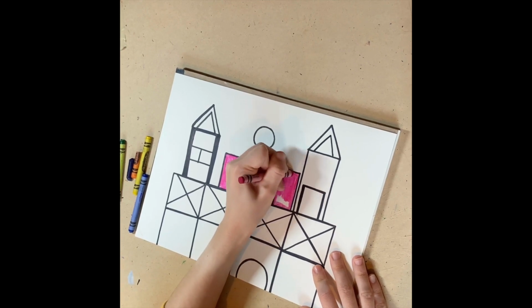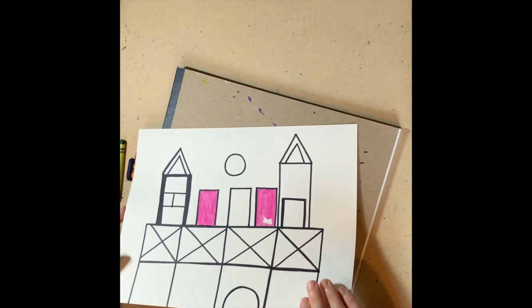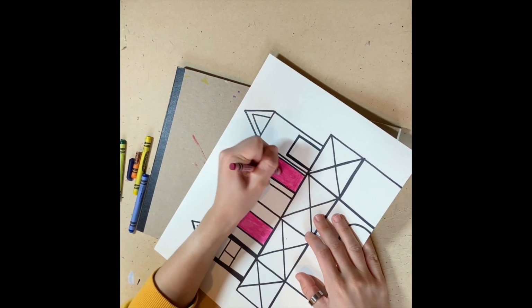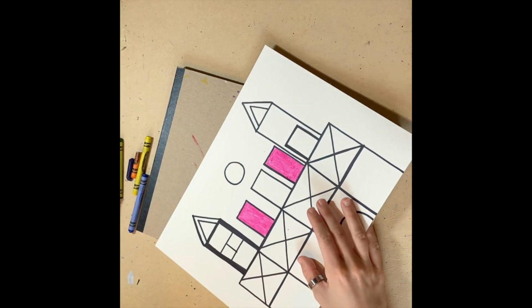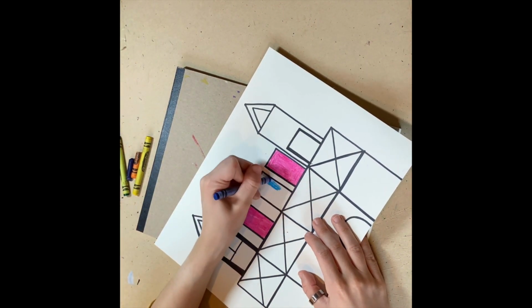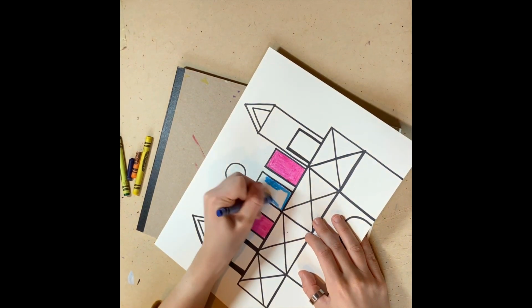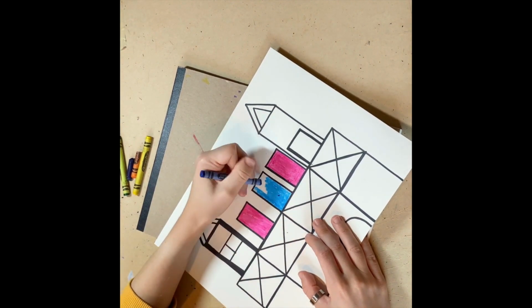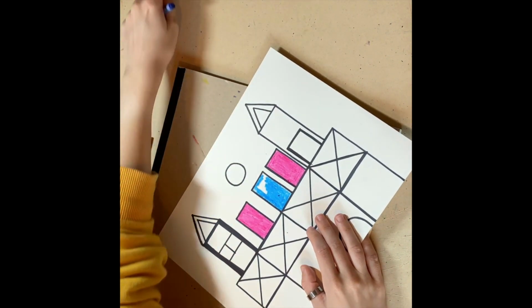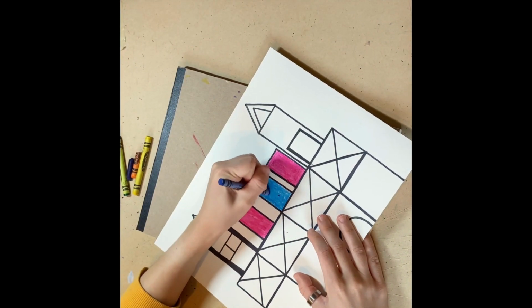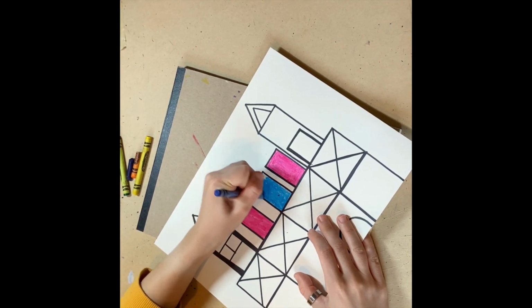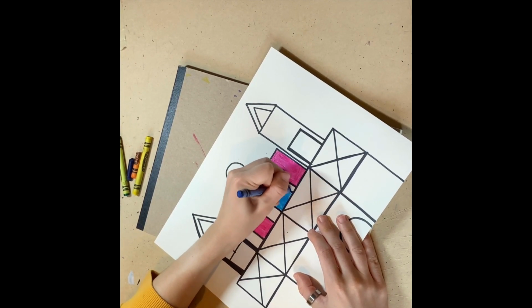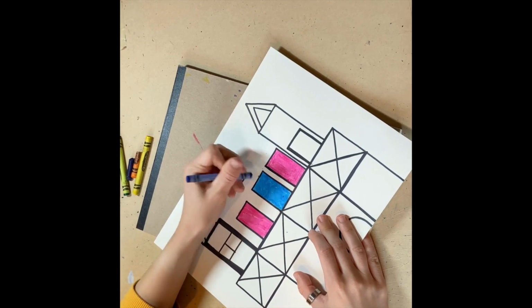Now you don't have to copy. I'm just showing you the colors that you're going to be using for your two-dimensional building project. Here's the blue. And then I'm going to show you some secondary colors to use as well. And see, I'm making sure that I'm coloring inside of the lines.